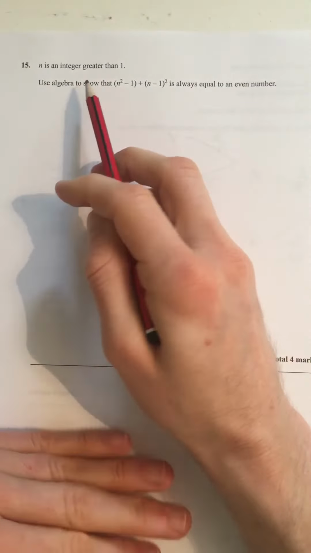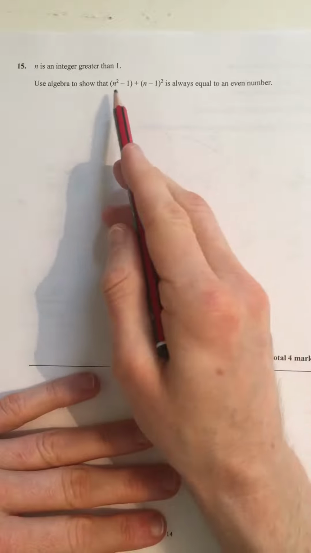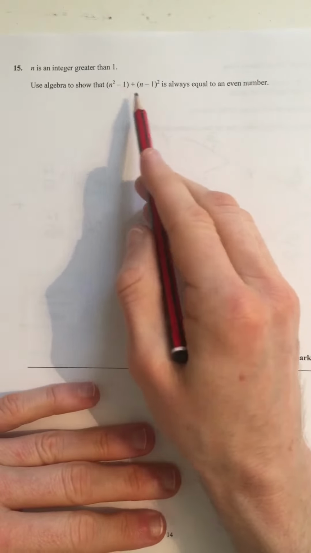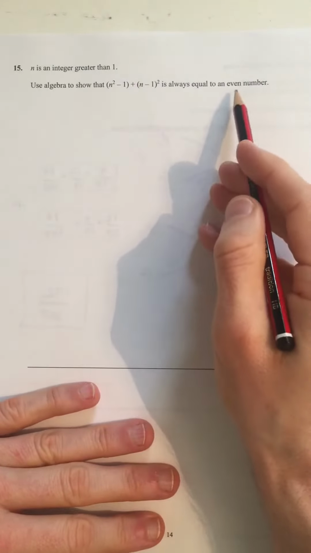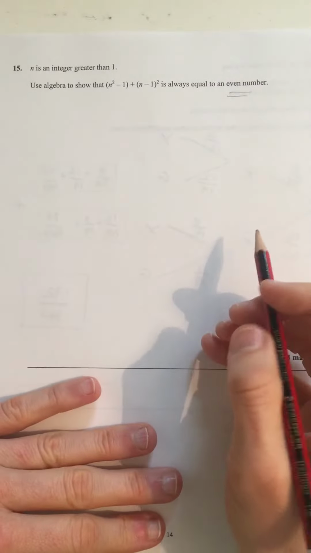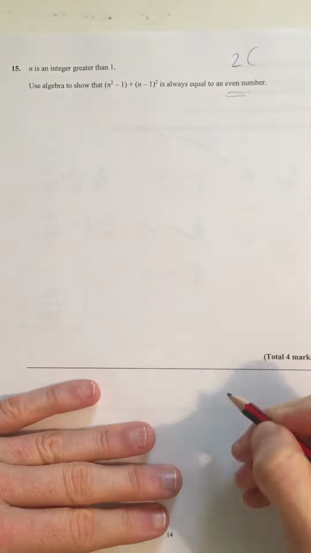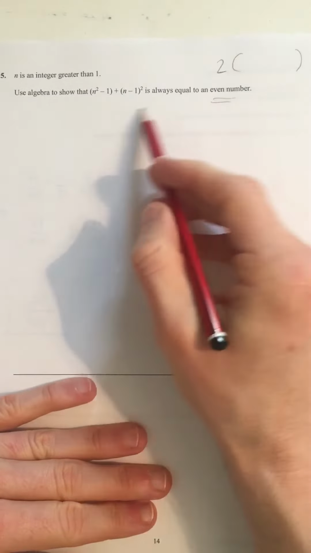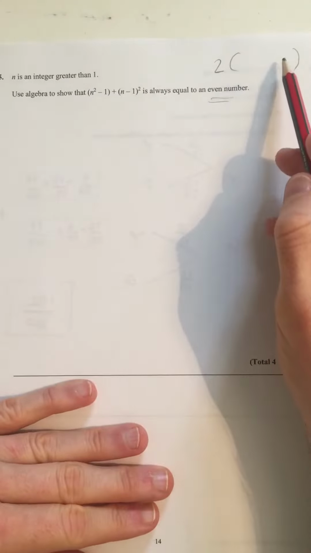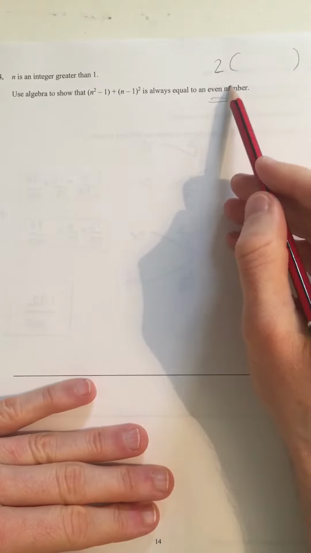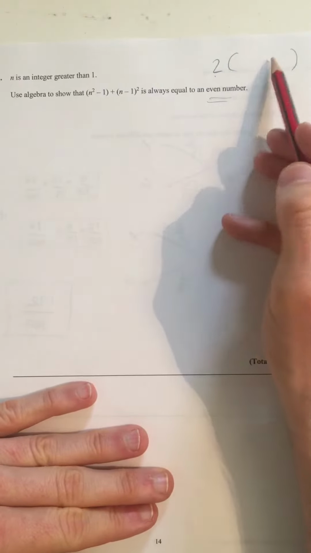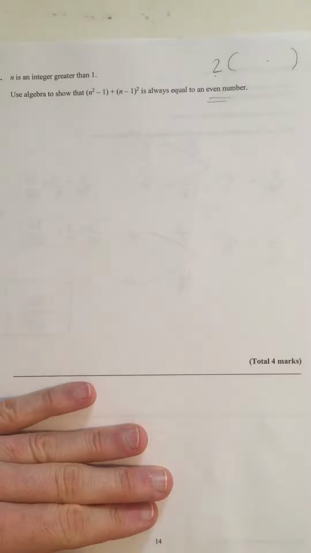n is an integer greater than 1. Use algebra to show that this expression is always equal to an even number. Remember, an even number can be written as 2 times anything. If I can write this in this form, then I will show that it's going to be 2 times something, which is always an even number.